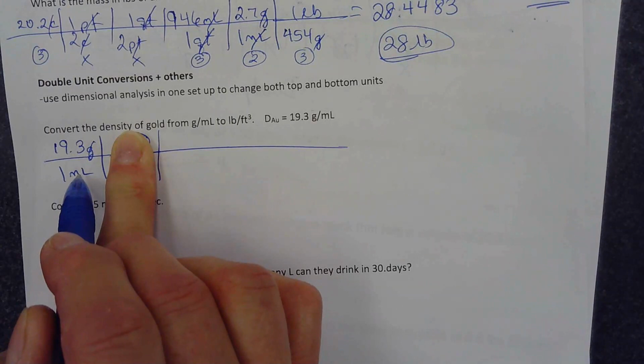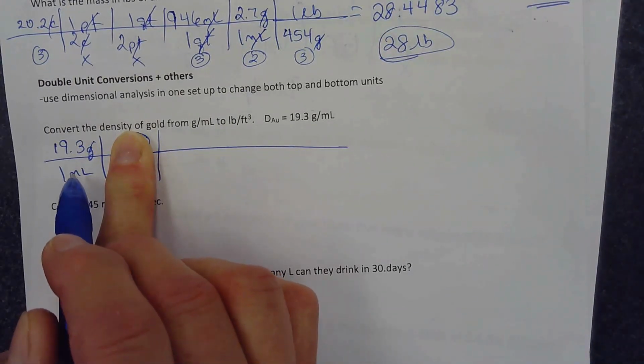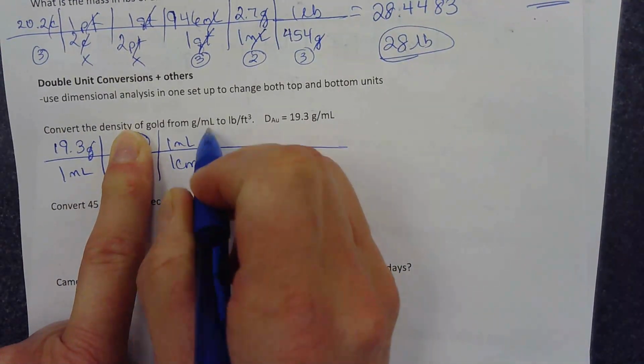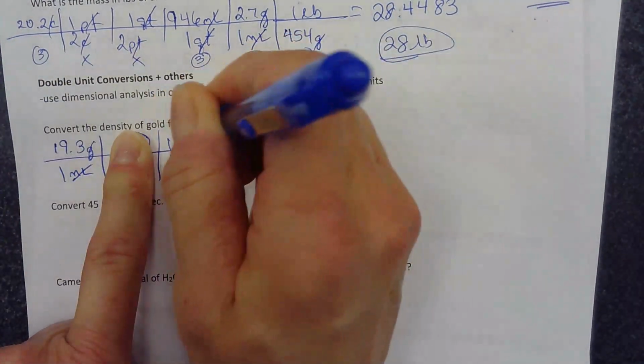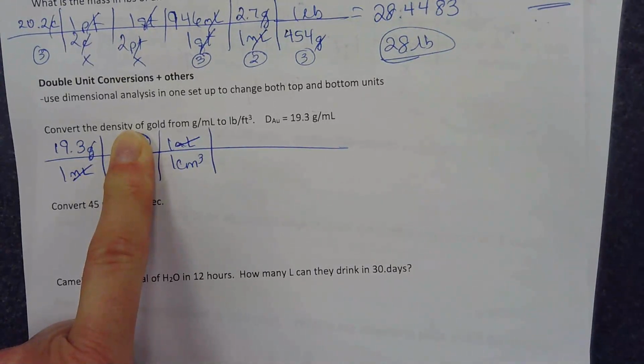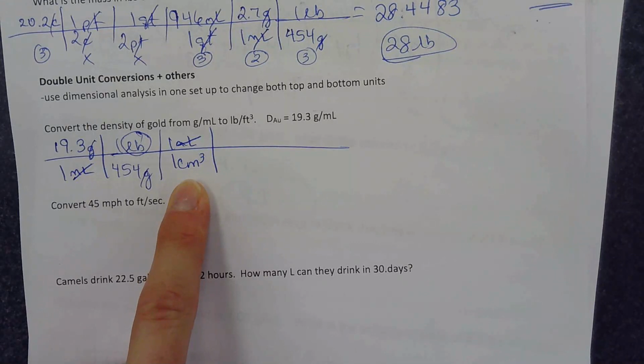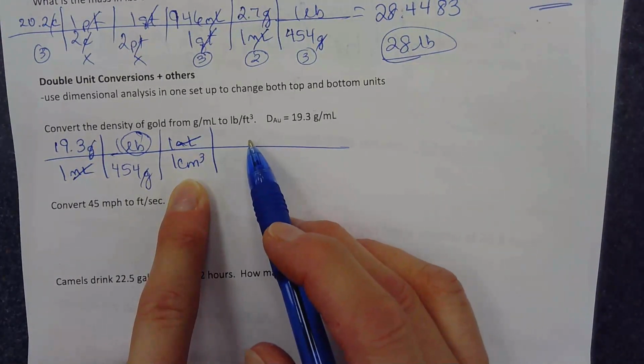What do I know? You've done this already today. Everybody should know. What is it? 1 centimeter cubed. So 1 milliliter is 1 centimeter cubed. Does milliliter cancel? Yes. Now what am I in? Centimeter cubed. Now what do I know about centimeter cubed that would eventually get me to feet cubed?